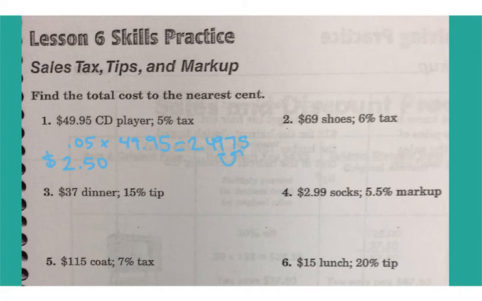So now that we've shown how to find the tax, we need to make sure we remember to add it on to our total of $49.95. So $49.95 plus $2.50 is equal to $52.45. So the price of the CD player plus tax, that's what that would equal. Okay? All right.